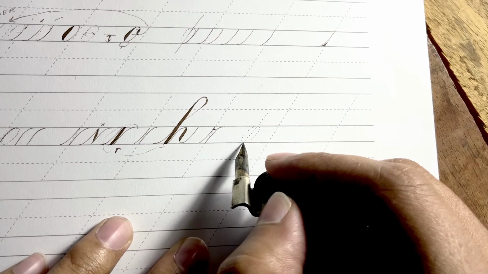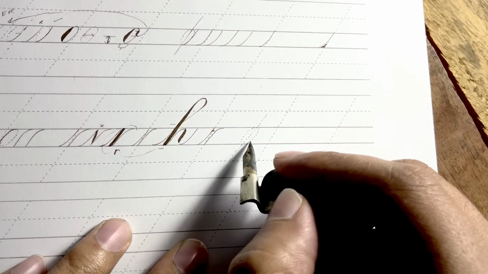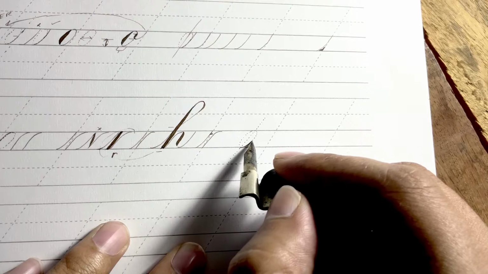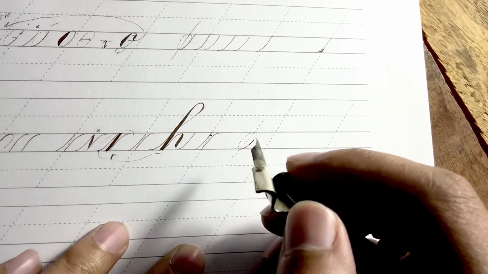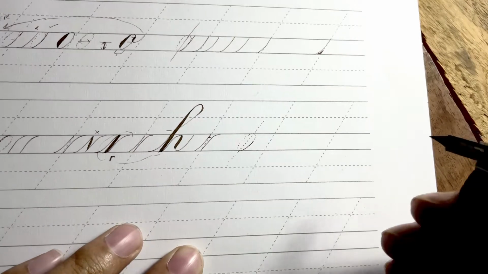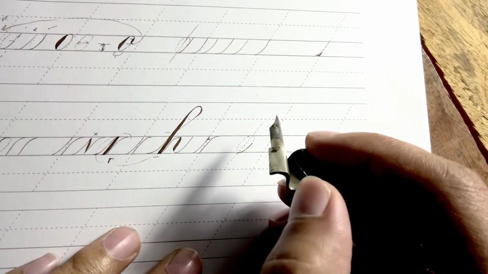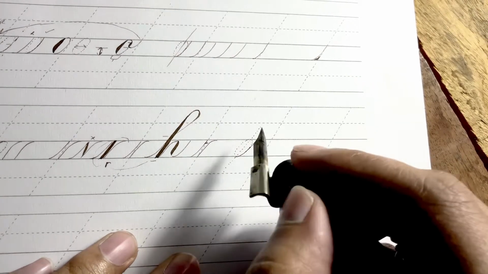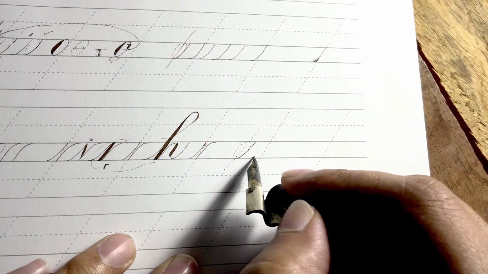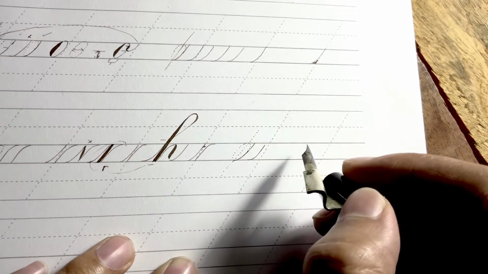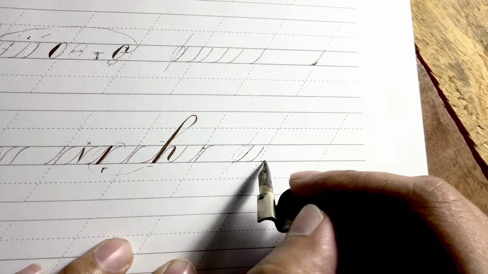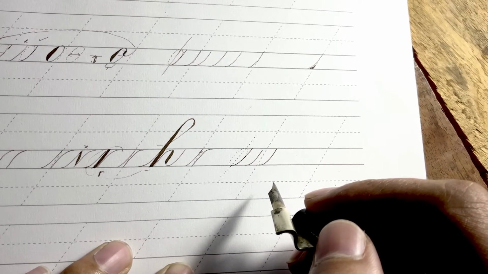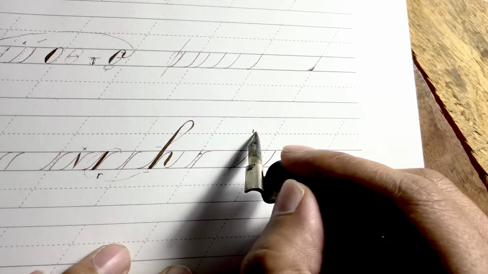So the connecting line will start at the baseline and curve on the curvature of this oval like this till the half of x side. From here it departs from the oval and goes straight on the main slant like this. So the structure of this connecting line should be something like this: curves at the bottom, goes straight on the main slant line. So this is our lower connecting line.